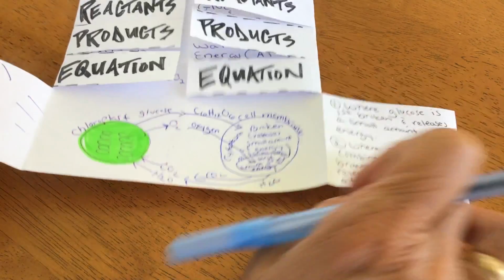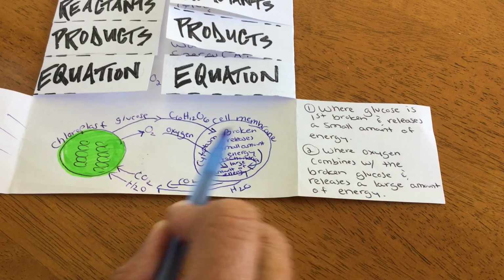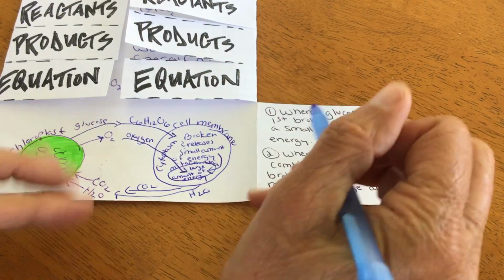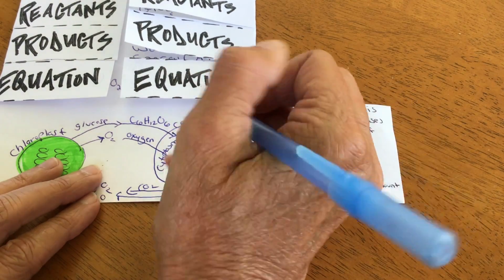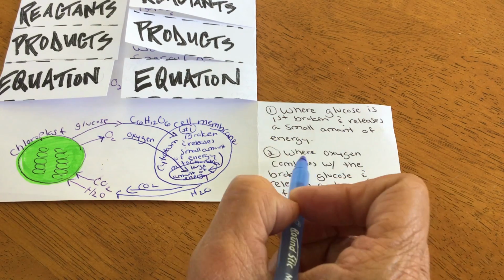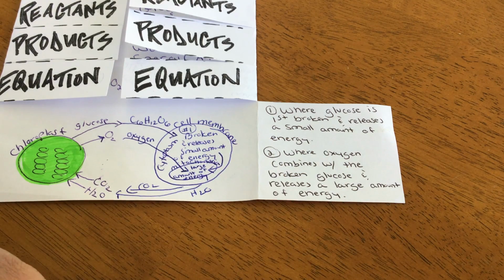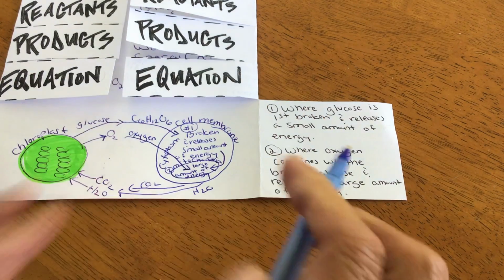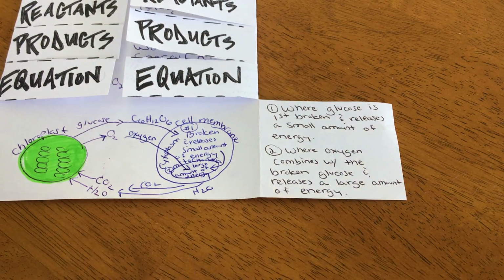I'm going to open up this little flap of mine. Since we didn't have a lot of room to fill this in, maybe we should number. Number 1, that's the cytoplasm where glucose is first broken and releases a small amount of energy. And then number 2, that's down here, the mitochondria. This is where oxygen combines with the broken glucose and releases a very large amount of energy. And that's it for our foldable.